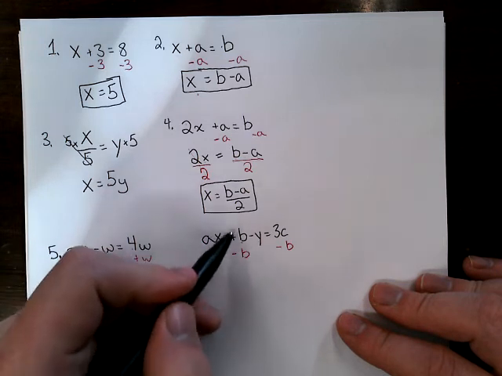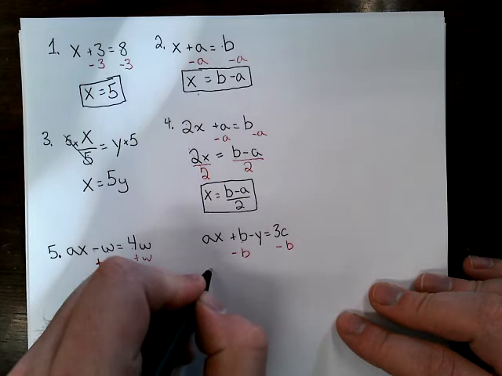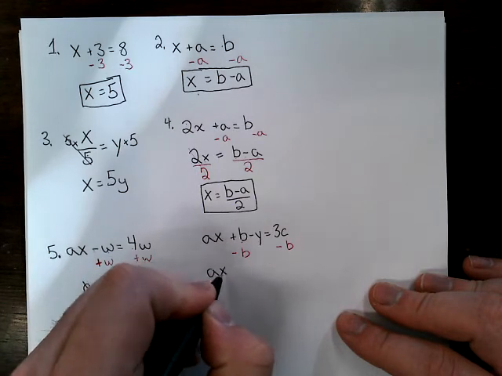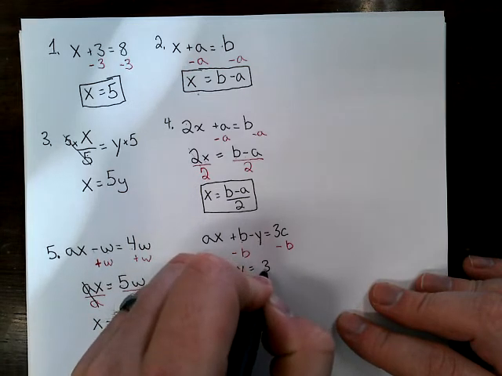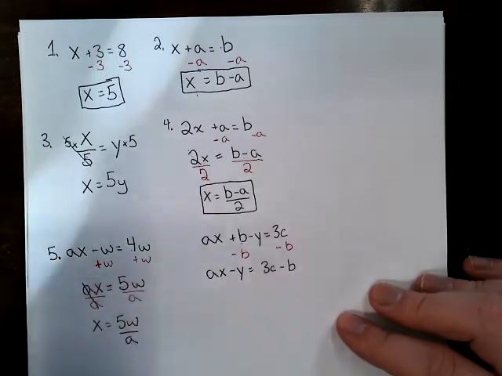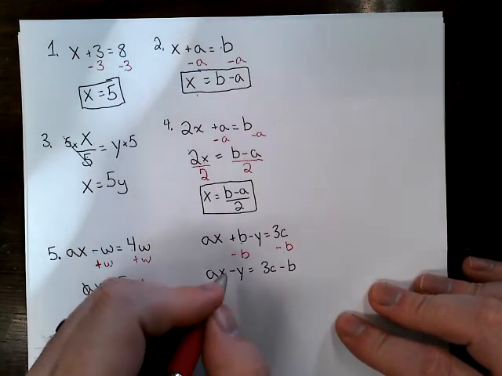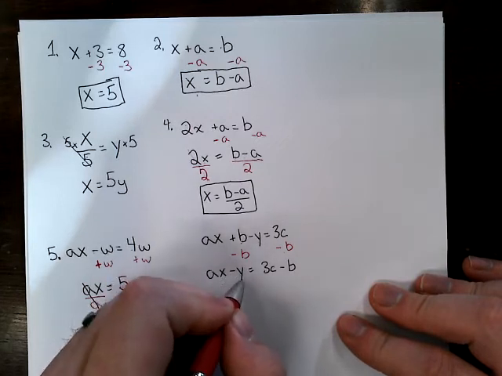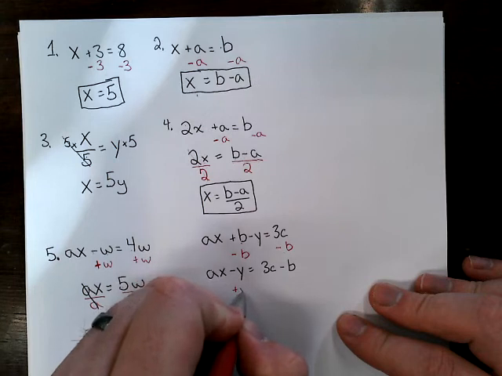Again, our b's cancel because plus b minus b is just going to give us 0, leaving us with ax minus y on this side equals 3c, and I'm going to write the b beside it because we write linearly in math, to get minus b. Now let's get rid of this minus y. The opposite of minusing y is add y.